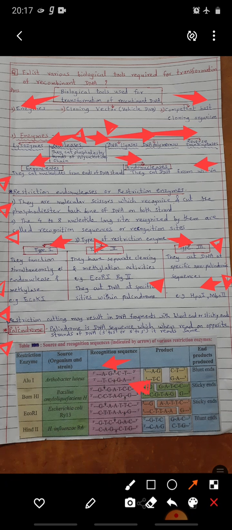This table shows the source, recognition sequence and restriction enzyme. First restriction enzyme, AluI. Source organism, Arthrobacter luteus. Recognition sequence, AGCT, opposite strand TCGA. The end product is a blunt end.